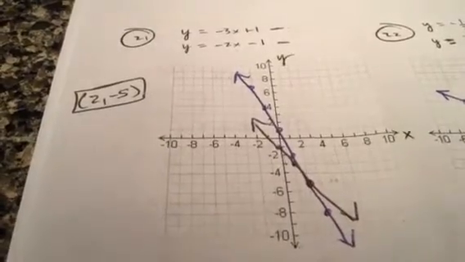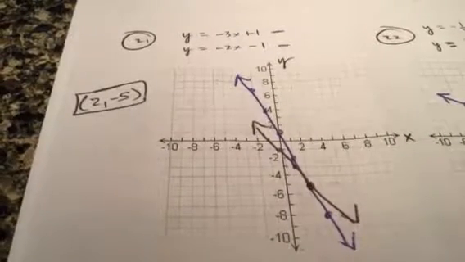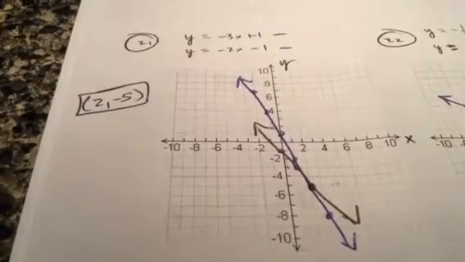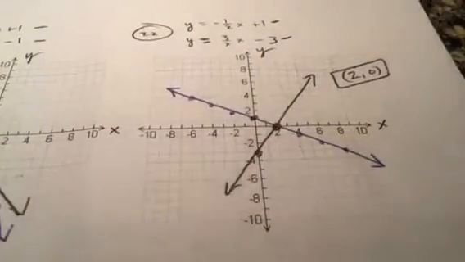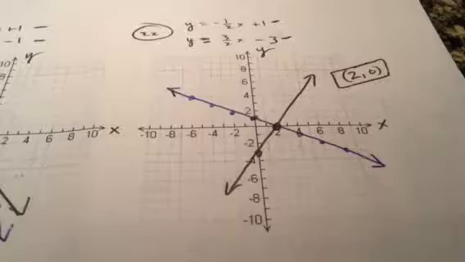Here on 21, they intersect at (2, -5). Again, the first equation's graphed in blue. Second one's graphed in black. And here they intersect at (2, 0). Okay.